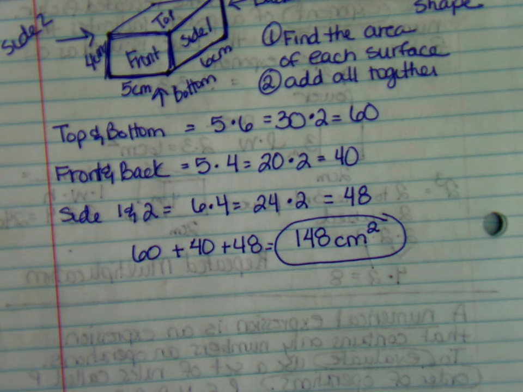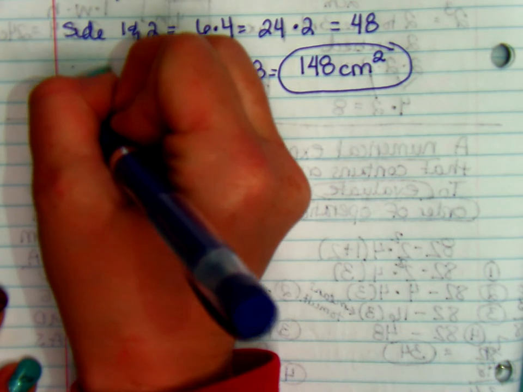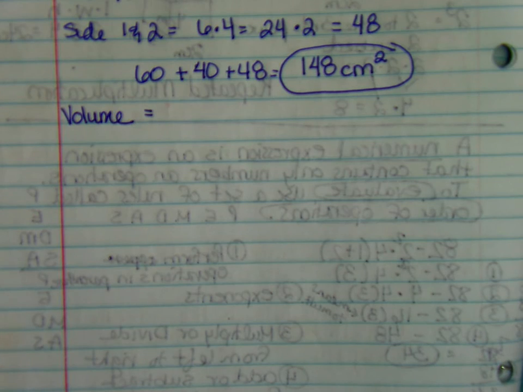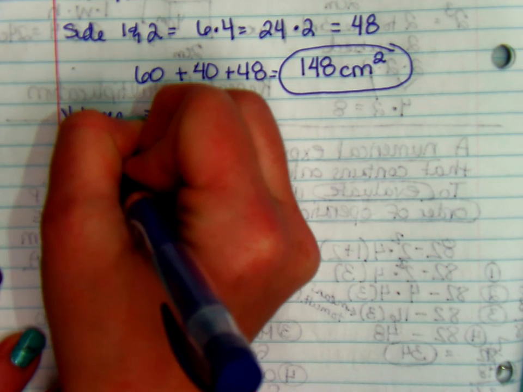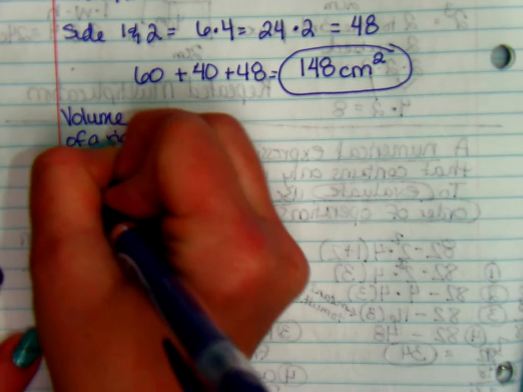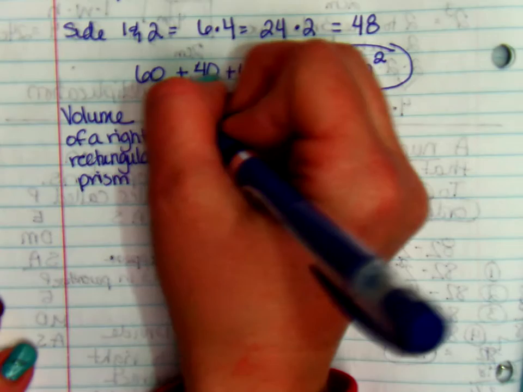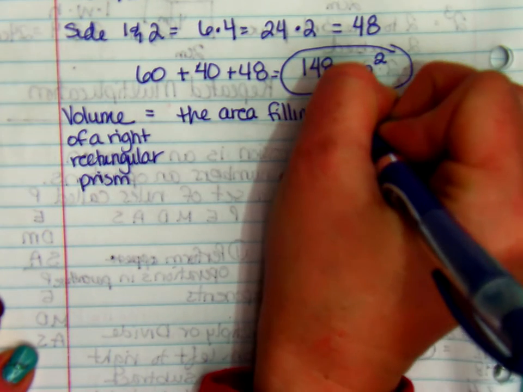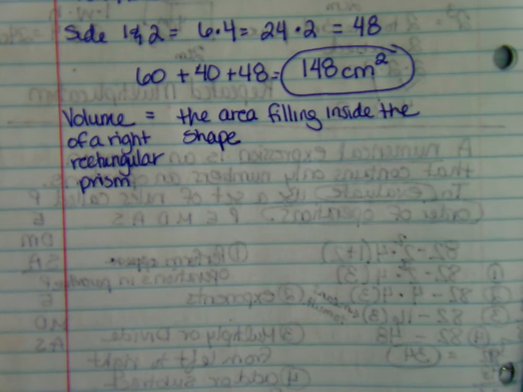Now, we're going to finally finish this off with volume. So volume, and this is volume of a right rectangular prism, which is basically a box with right angles. And this is the area filling inside the shape. So it's all the space inside.